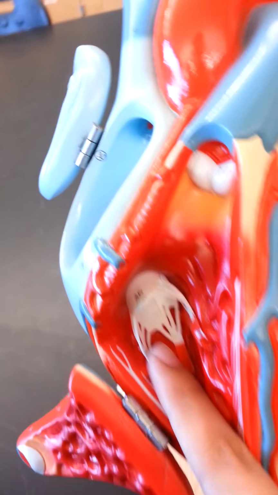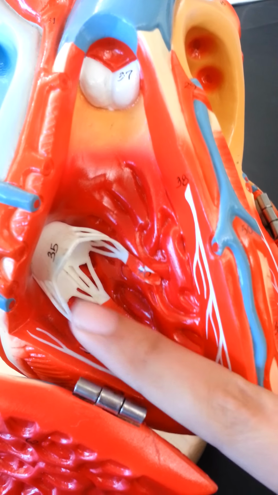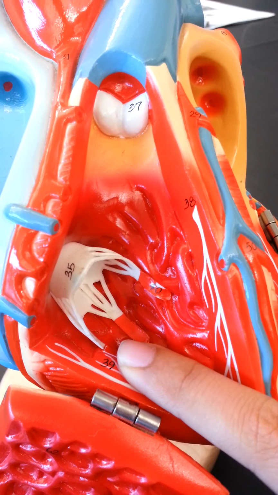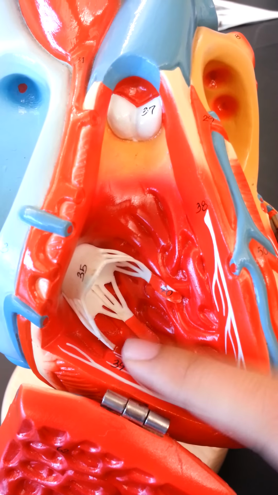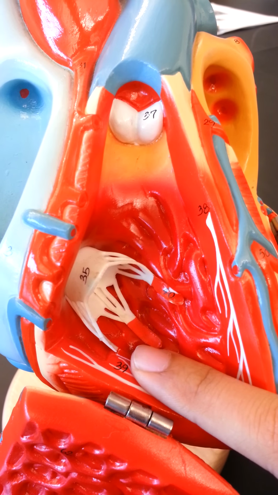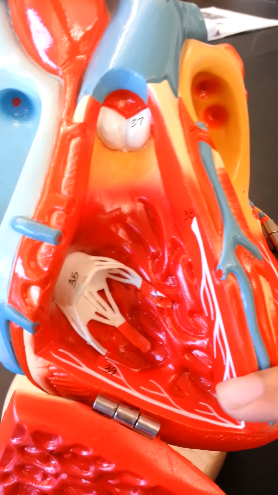Okay, and you see these little strings that are attached to the valves? These little strings are called your chordae tendineae. And what your chordae tendineae is, they're attached to the walls of your heart. And what attaches them is the papillary muscle. So chordae tendineae is attached to the papillary muscles. The papillary muscles hold on to the chordae tendineae.